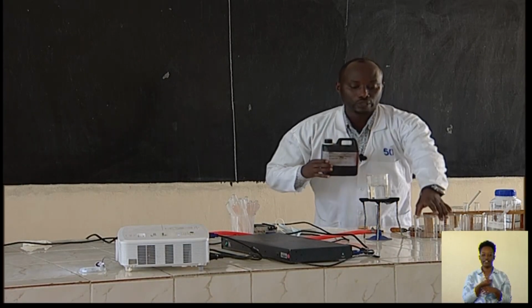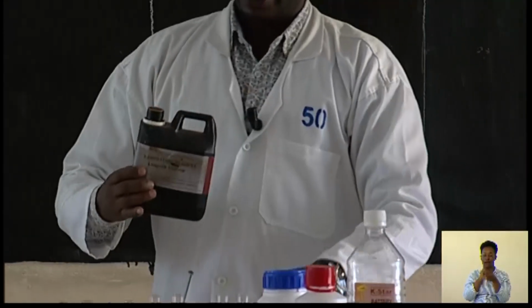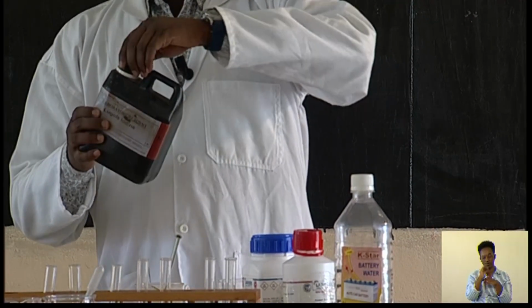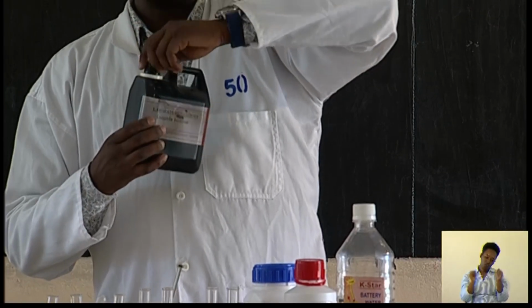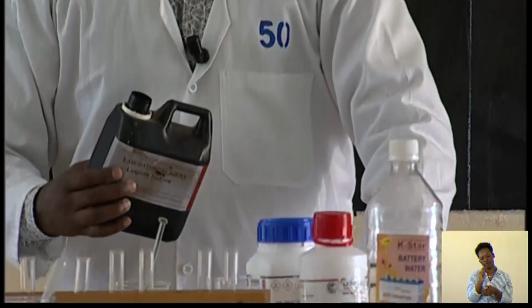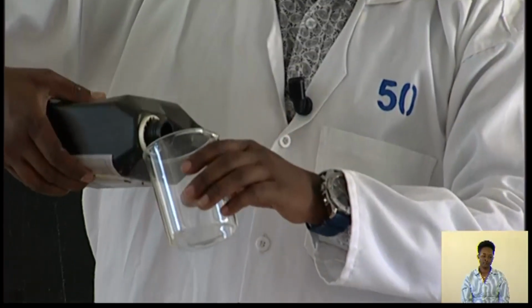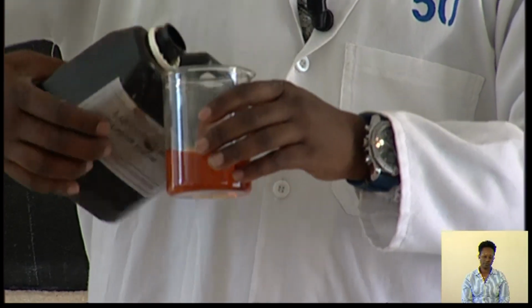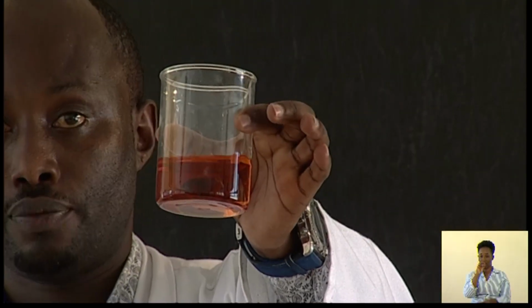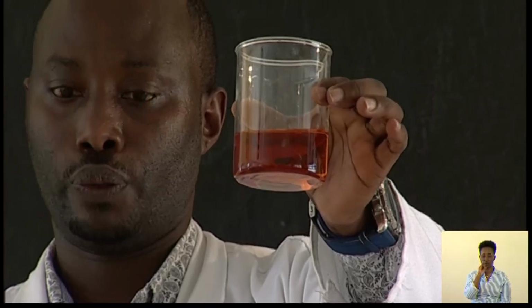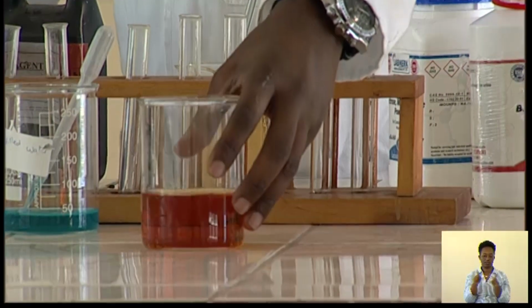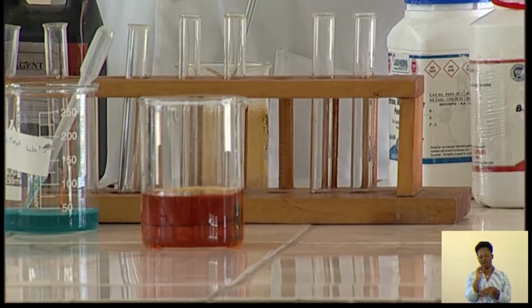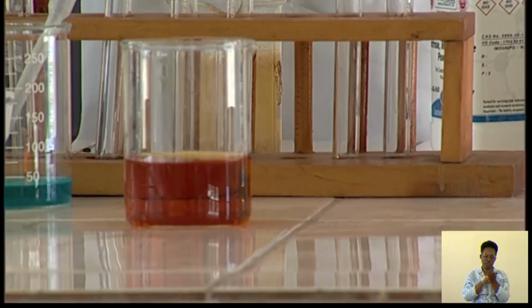So students, let me show you the color of the iodine. It is brown in color. That is the reagent we use to test the presence of starch in a food sample. Quickly, let me pour the iodine solution, and you observe. This is the iodine solution I'm talking about. This is the color of iodine solution. It is brown, and we use it to test the presence of starch in a food sample.